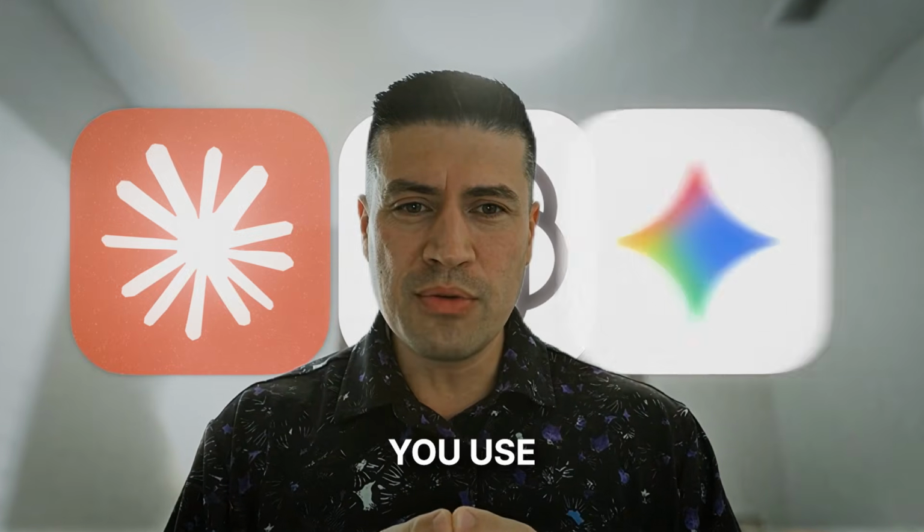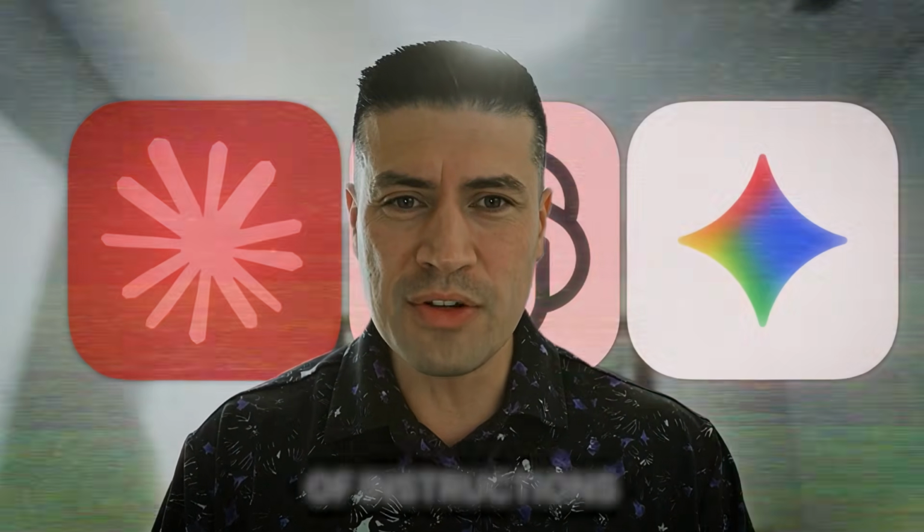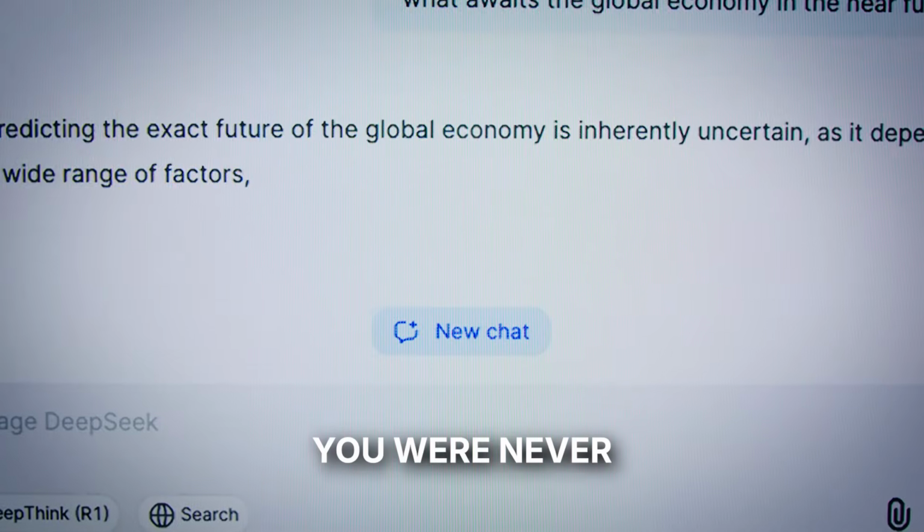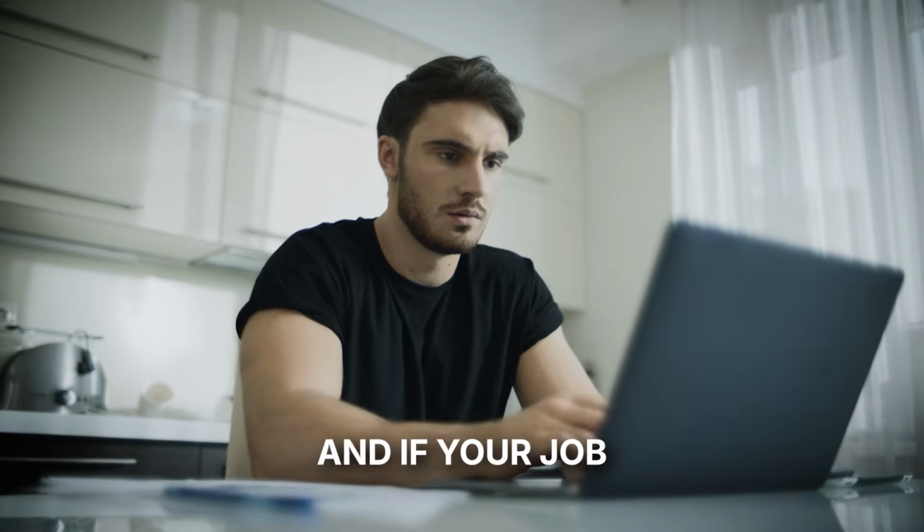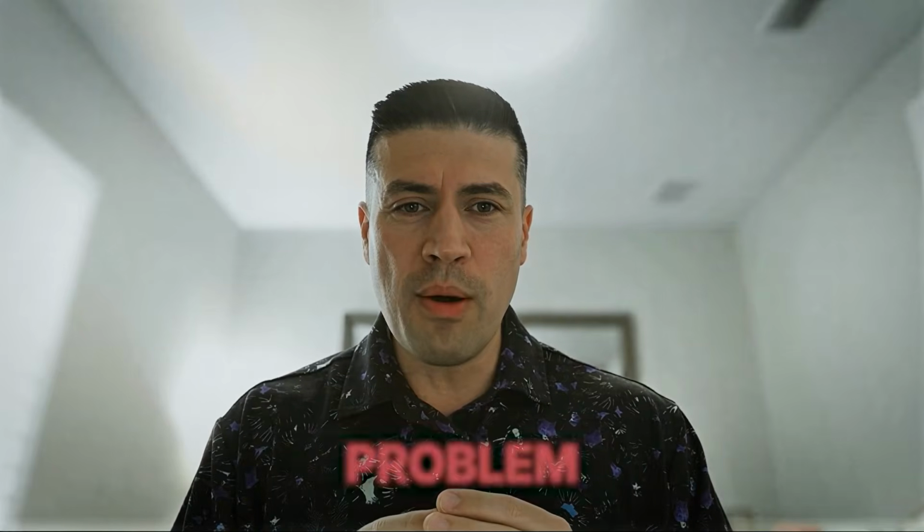Every AI app you use is quietly following a hidden set of instructions, a system prompt you were never meant to see. It decides how the AI behaves and where it breaks. And if your job is to test AI, that's the whole problem. You can't test what you can't see. So here's what we're doing today. The opposite of what everyone does with prompts.